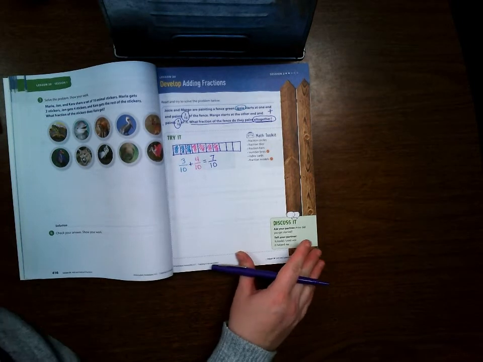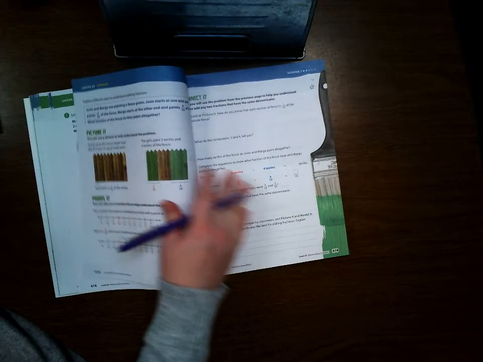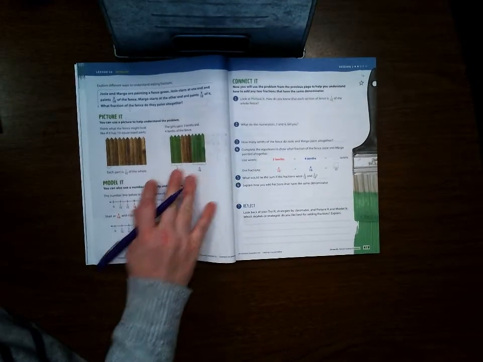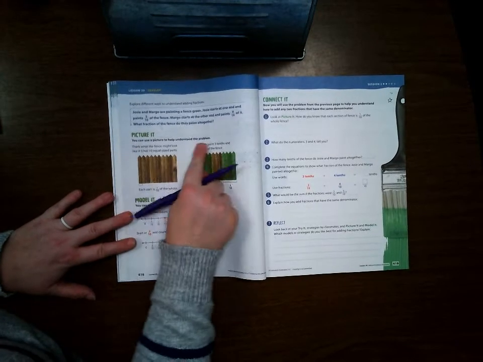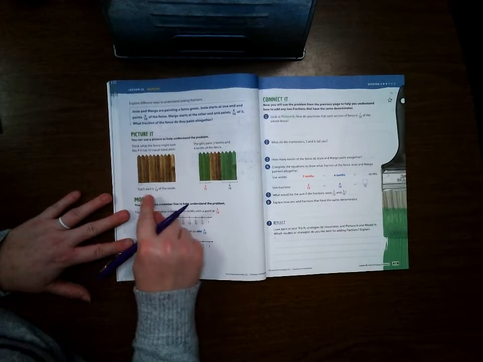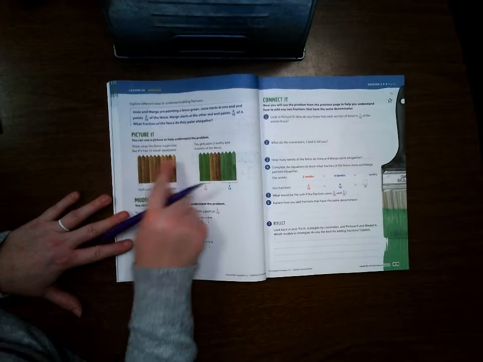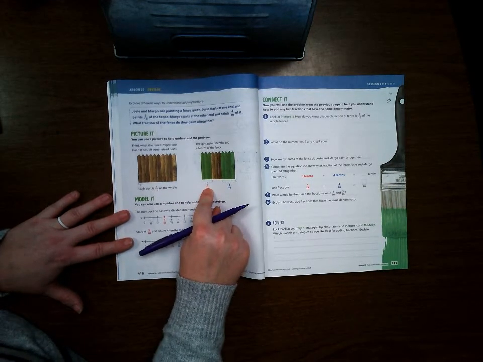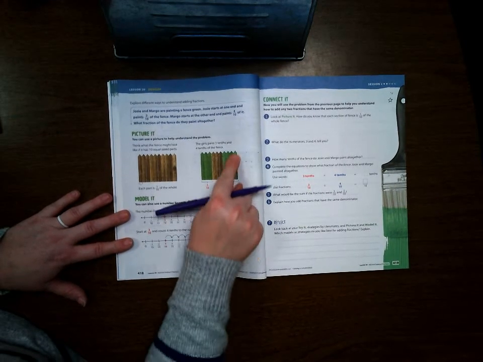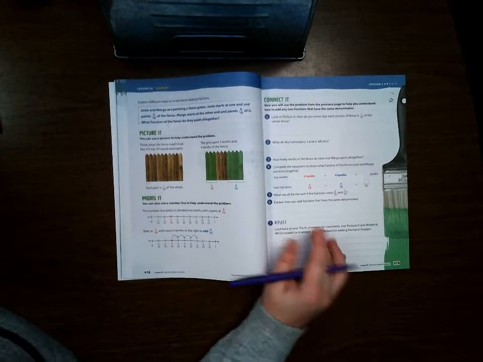Okay. Let's go ahead and turn the page to 418. All right. So on 418, first it's showing here a picture. So here's a picture of the fence. There's 10 equal-sized fence posts. And then right here, the one girl paints 3/10 of it. The other girl paints 4/10 of it. And so that means that there's 3/10 of the fence that are still not painted.